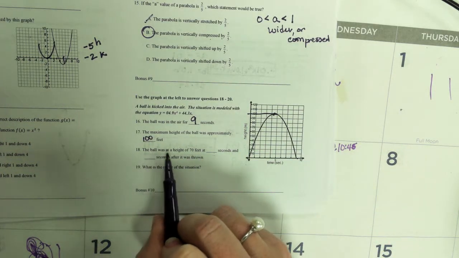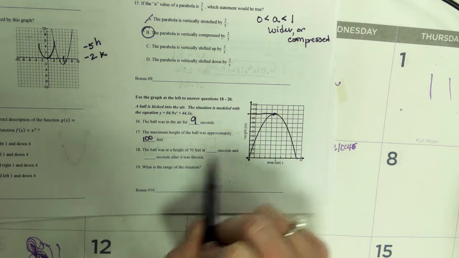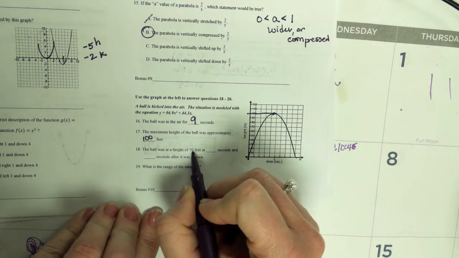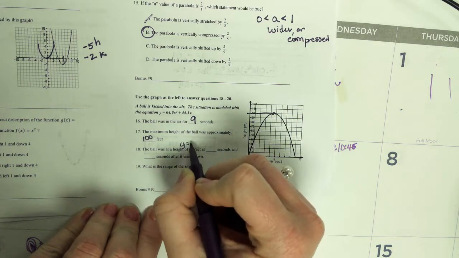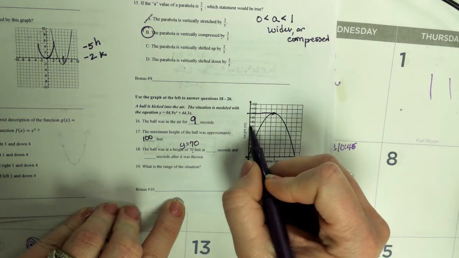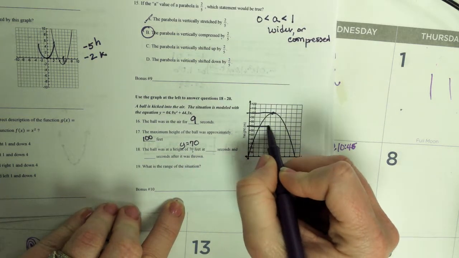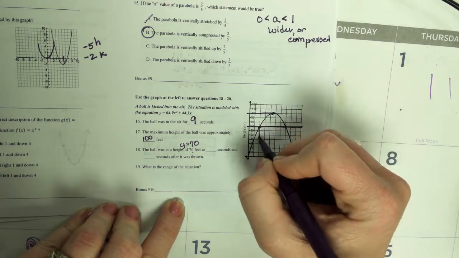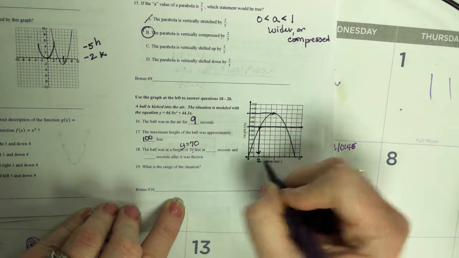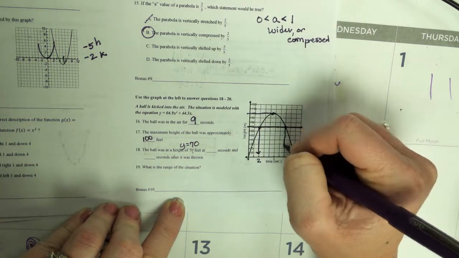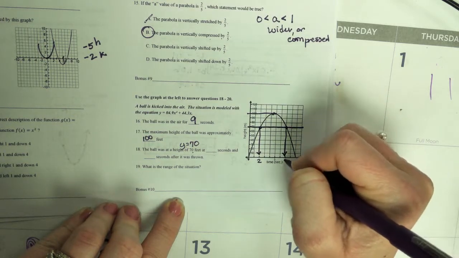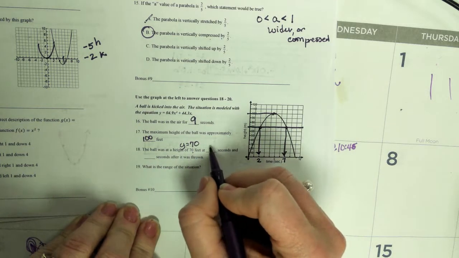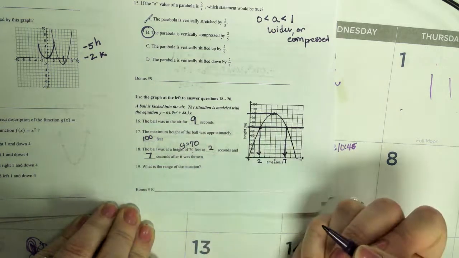Okay, number 18, the ball was at a height of 70 feet at blank seconds and blank seconds after it was thrown. So again, since y is representing the height, we could say that y equals 70. So what I'm going to do is come over here to my y-axis, and I'm going to draw my horizontal line to represent y equals 70. And I see that it intersects my graph here at this point, which would be 2, and then also here at this point, which would be 7. So the ball was at a height of 70 feet at 2 seconds and 7 seconds.